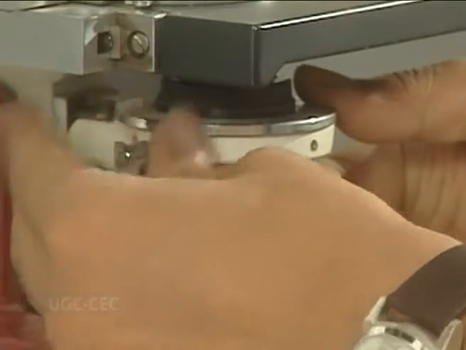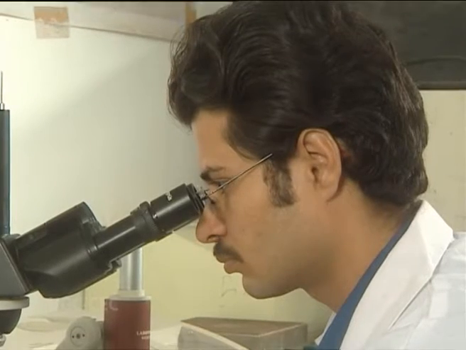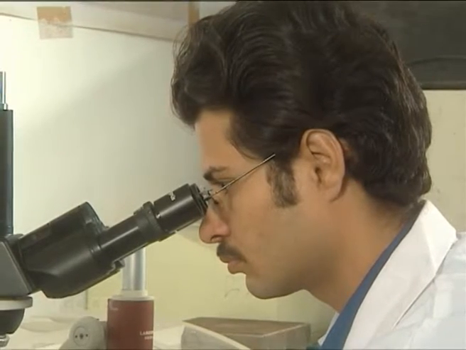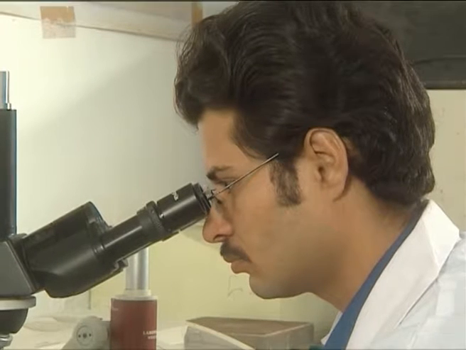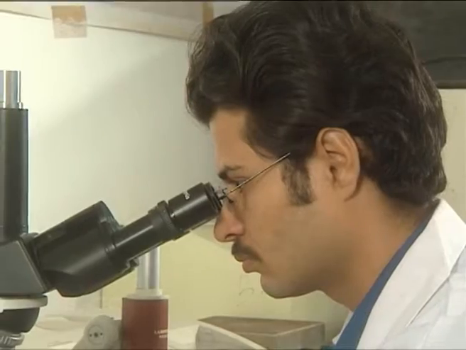Center the condenser using condenser centering screws if these are provided in the microscope. Open the condenser iris diaphragm to 70 to 80% to adjust the contrast so that the field is evenly lighted. Adjust the interpupillary distance until the right and the left images become one.